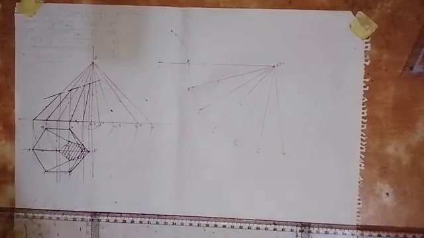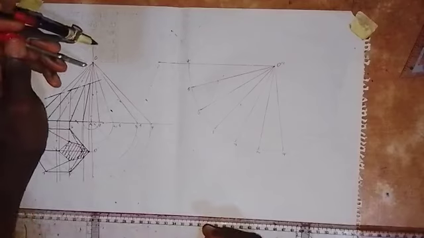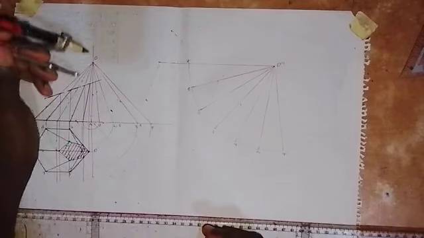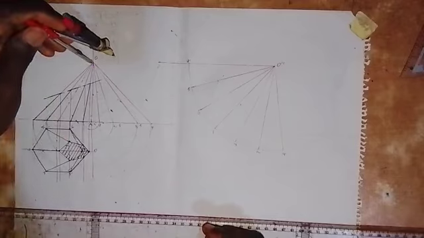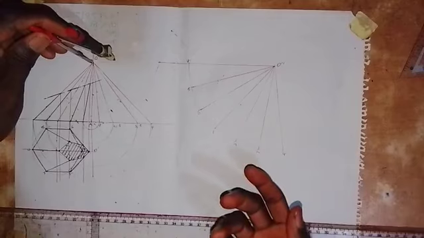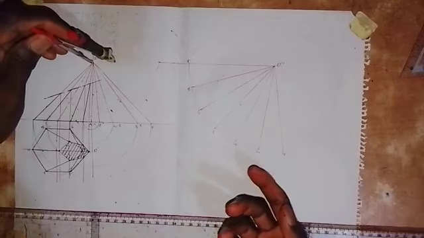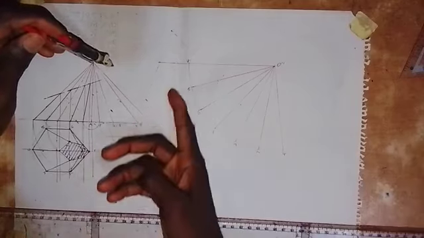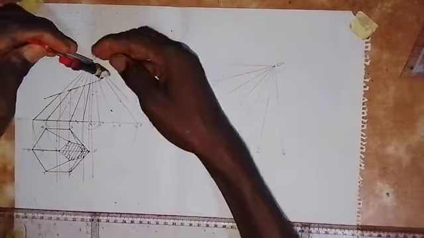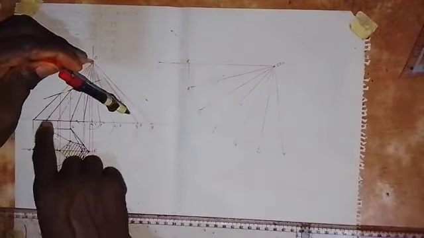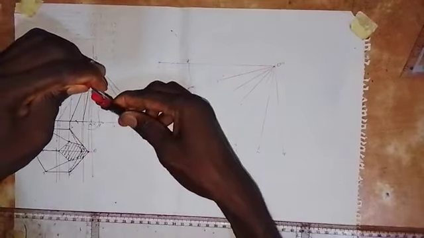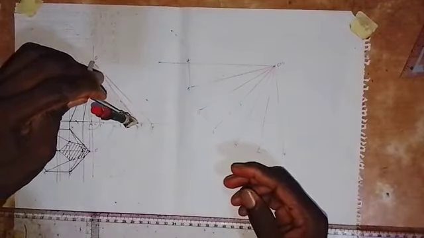So what we have to do now is take the compass. We already have 4 4. So we take 3 5, since 3 5 follows 4.